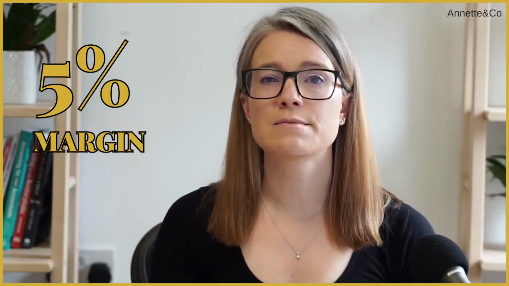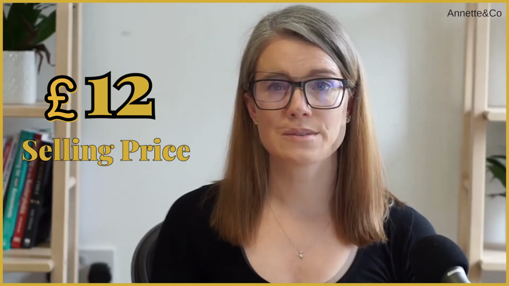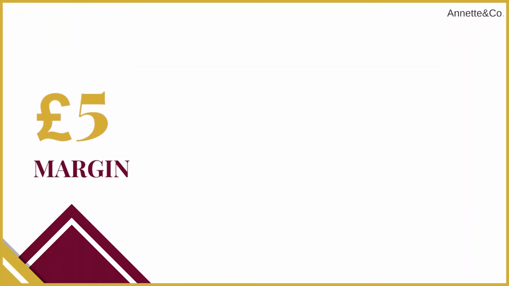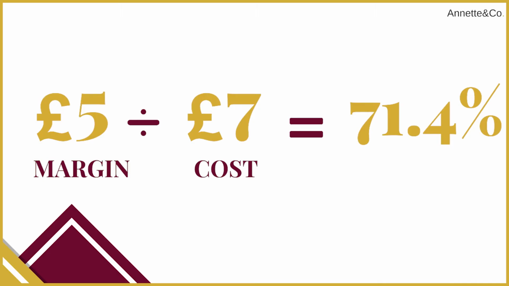Let's say that the price of the product is £7. And let's say that you want to achieve a £5 margin on that product. That means that you'll want to sell it for £12. So we take the £5 margin and we divide that by the £7 cost. When we do that, that equals 71.4%.